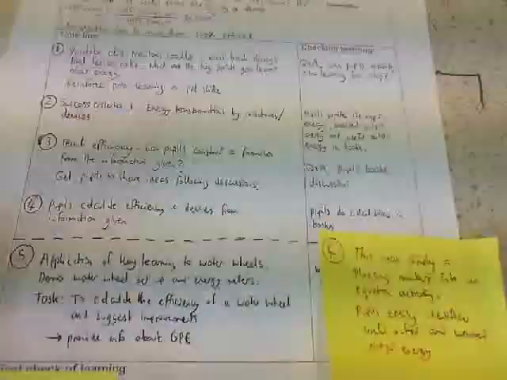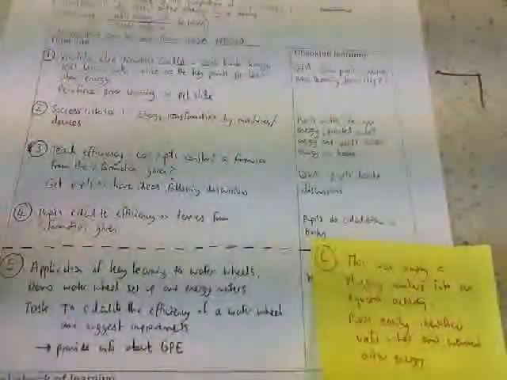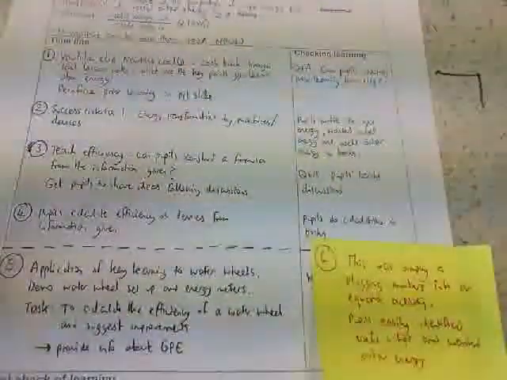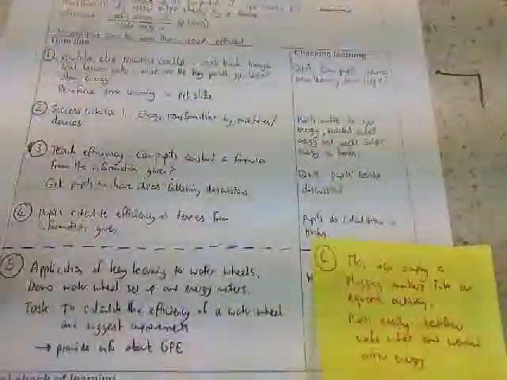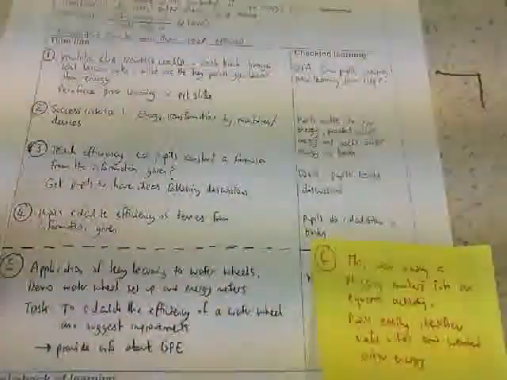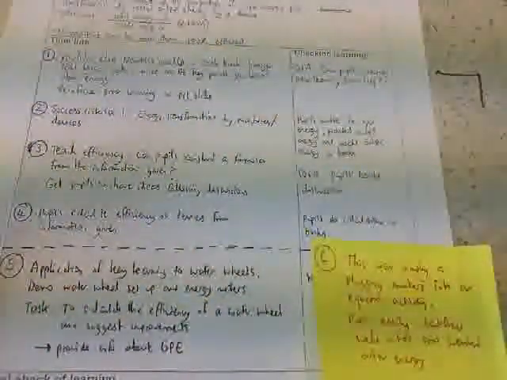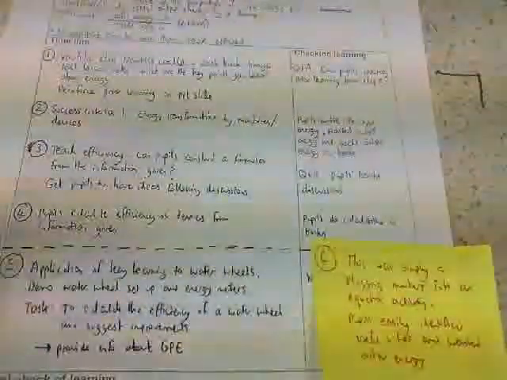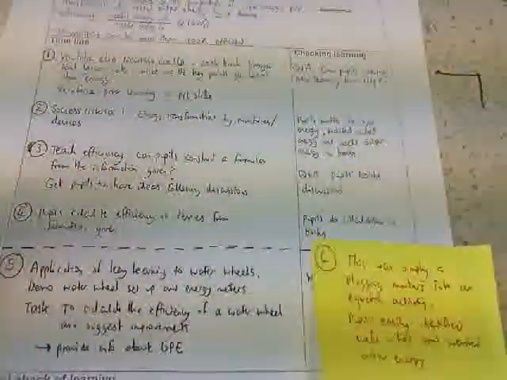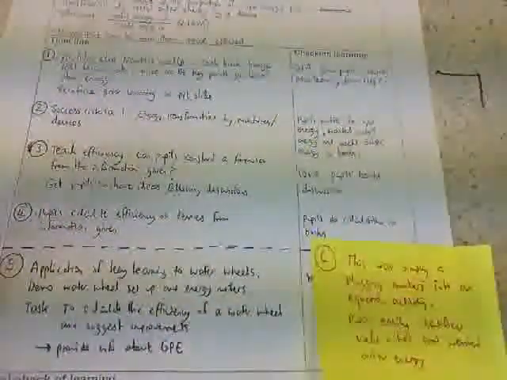Task 4, once they'd come up with efficiency, I'd reinforce that by showing them the equation and got them to write it in their books, making sure they could use it. Task 4 was actually simply plugging numbers in. So this is exam technique. They were fine with that, so they looked at the different examples on the board, they identified the useful output energy, and then divided that by the total energy in.